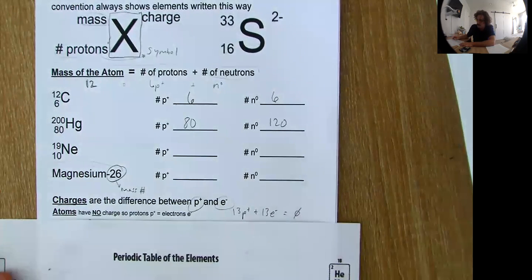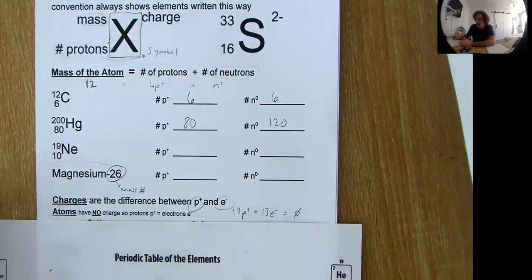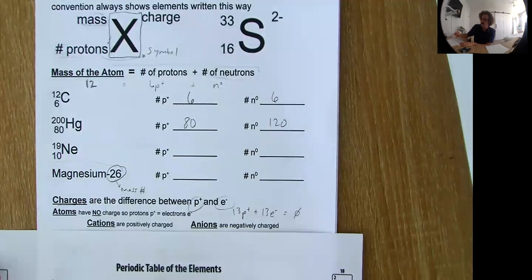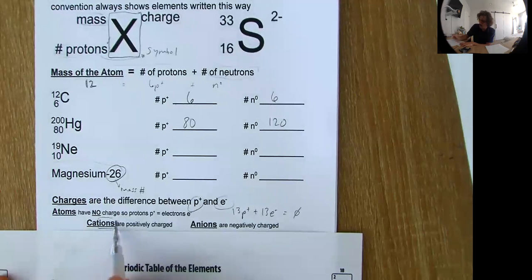So that's atoms, but atoms can change. And when they change, we know they have different names, like you just learned about isotopes. So if atoms have a different number of neutrons, it's called isotopes of that atom. But if atoms have different number of electrons, we call them ions. Ions, and the word is right here. Ion, I-O-N-S.